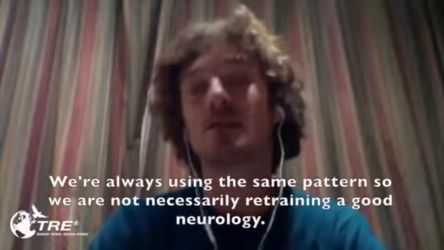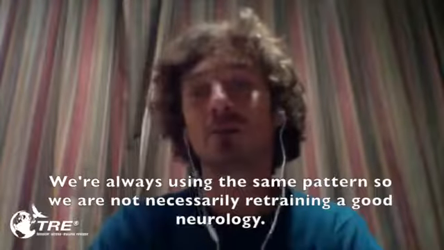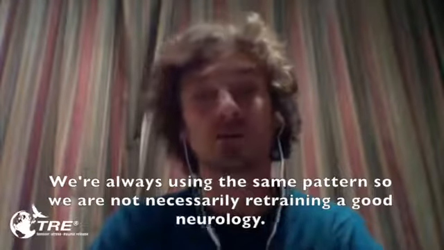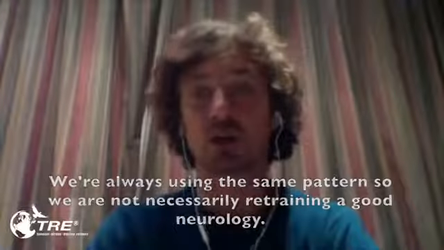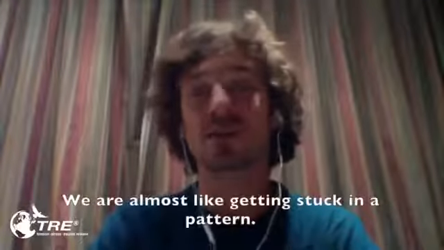My personal take on this issue is that in a sense, yes, we are always using the same pattern, so we are not necessarily retraining a good neurology. We are almost like getting stuck in a pattern. Right. And one thing, since you can imagine that, in theory we do interventions to maybe help the person get out of it.